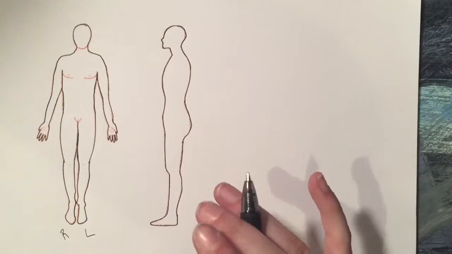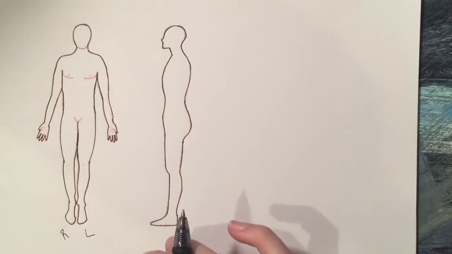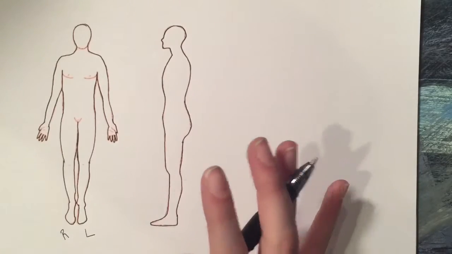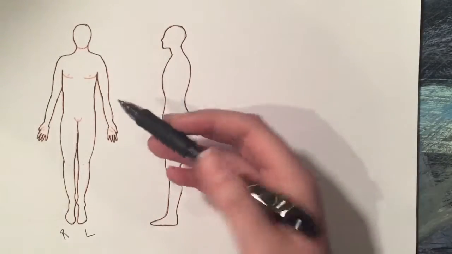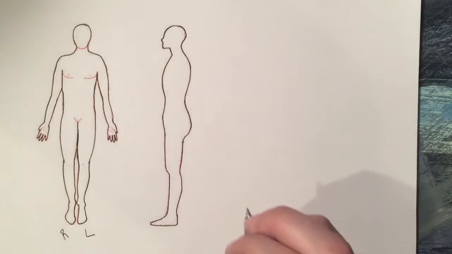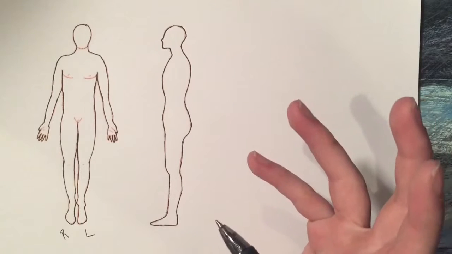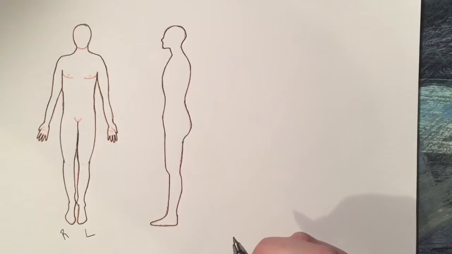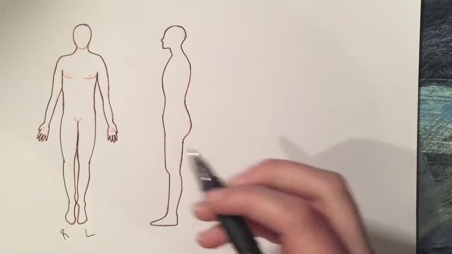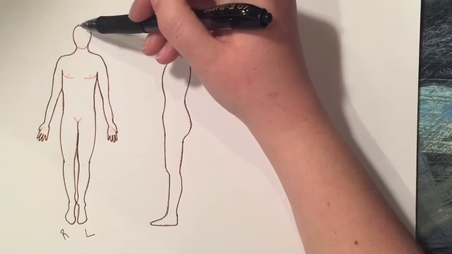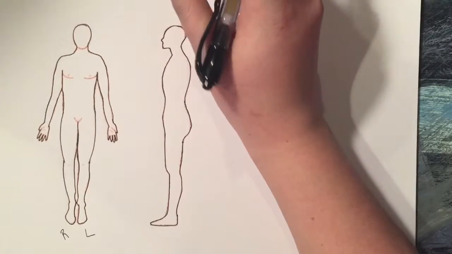Regions. So the body is broken up into different regions using Latin and Greek words for things we would say: head, forehead, back of head, arm, but they're going to have fancy words, which is like anatomy. Everything just has a fancier word. So first we're going to talk about head, cephalic. So the entire head would be called cephalic, but the head's broken up into different regions.